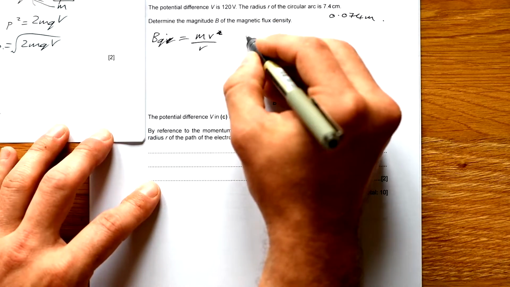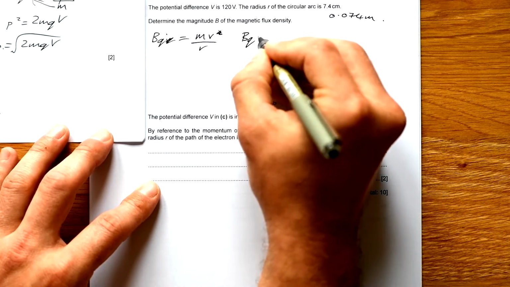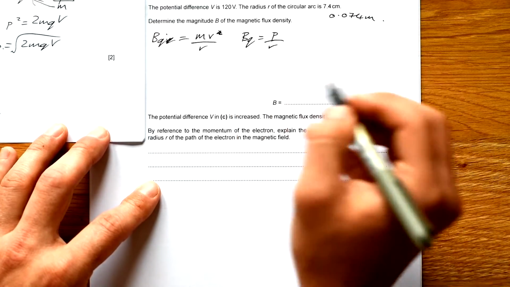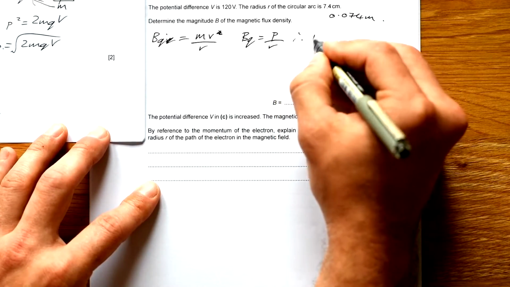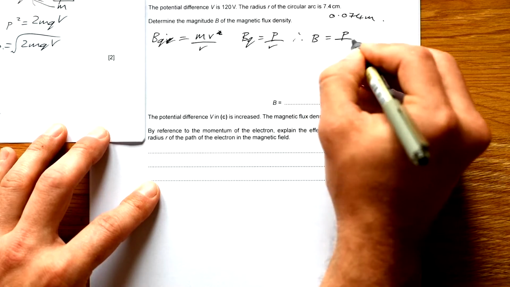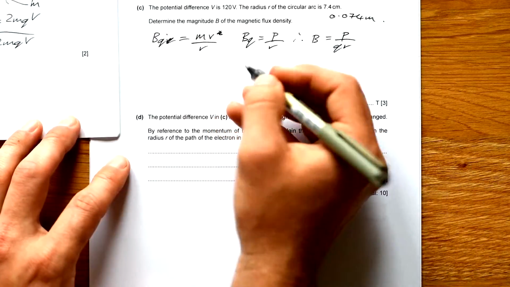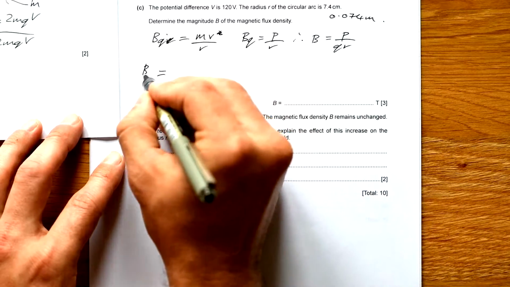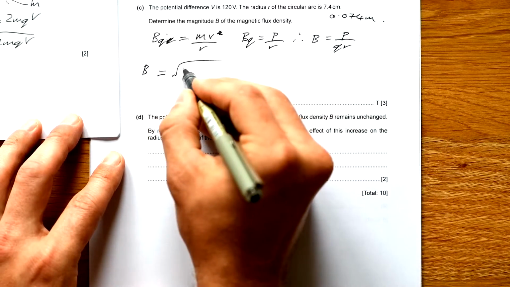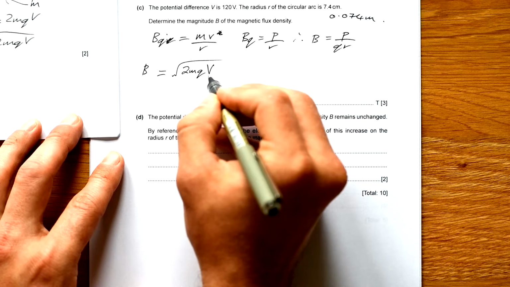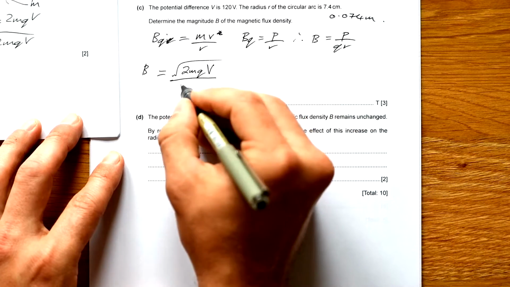So BQ equals P over R. We're looking for B. Therefore B equals P over QR. And P is this square root of all this jazz here. So B is equal to the square root of 2mQ big V over QR.